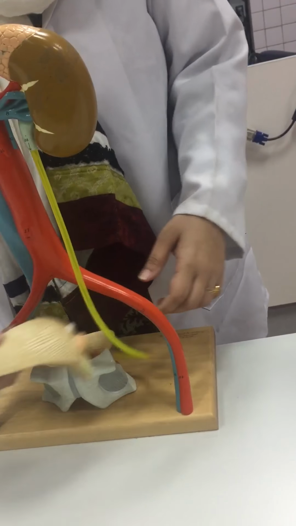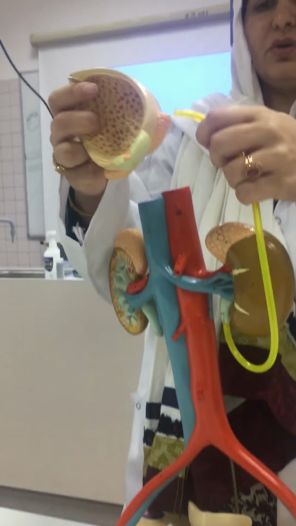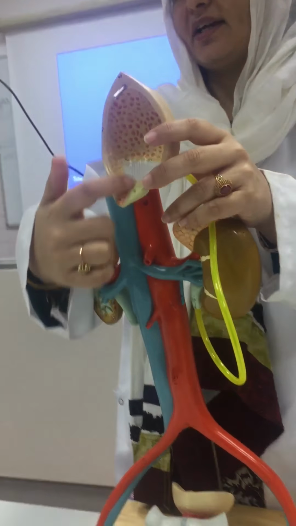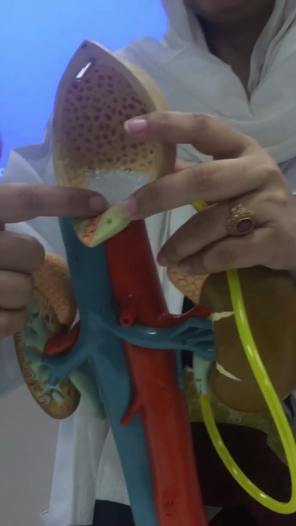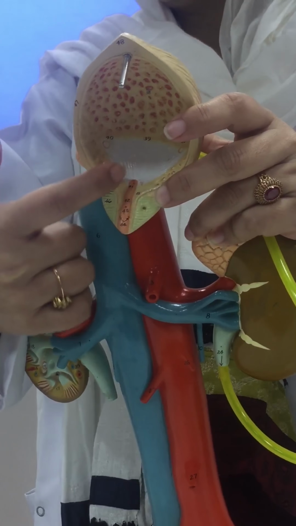Now, if you have a look at this point where the ureter is entering the bladder and the urethra is coming out, here another ureter is coming, there is a triangular smooth area. We call it as trigone.